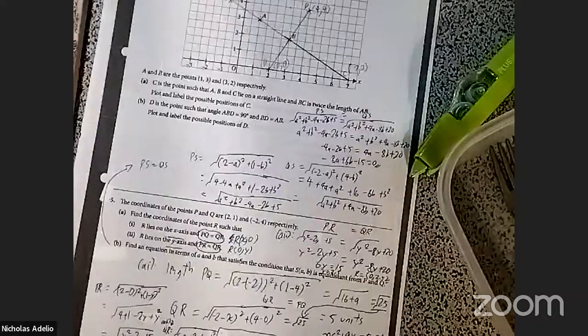Equidistant means S is equal distance from P and equal distance to Q, so PS equals QS. Basically the concept is the same, but it just looks confusing because it's two unknowns. Not confusing. I guarantee you it is harder. It doesn't just look confusing. It is harder. Two unknowns are always harder than one unknown. Always. Okay, I get it.